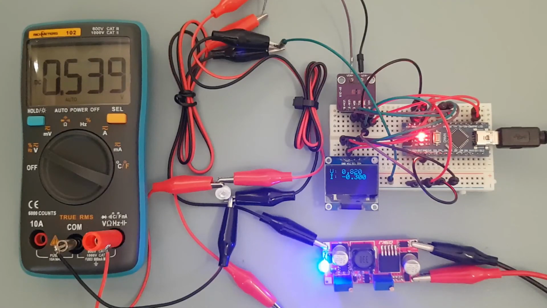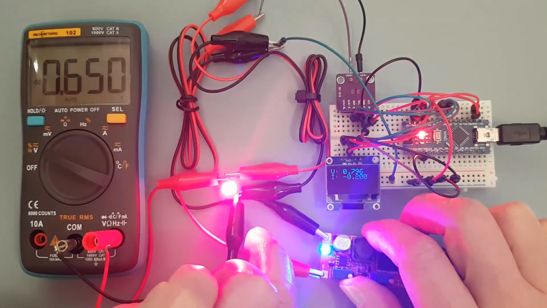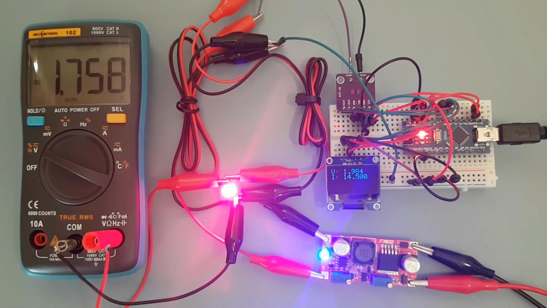In order to read the current, I connected an INA219 current sensor between the LM2596 module and the LED. I can read both voltage and current from the INA219, but my breadboard connection is not very good and the voltage reading is not accurate, so I'll just refer to the current from the INA219 and check the voltage with a multimeter. Now, let's connect the power. When I connect the power, you can see that the LED is dimly lit, and the voltage value at both ends of the LED is only 1.7 volts, less than the 2 volts which we set earlier.